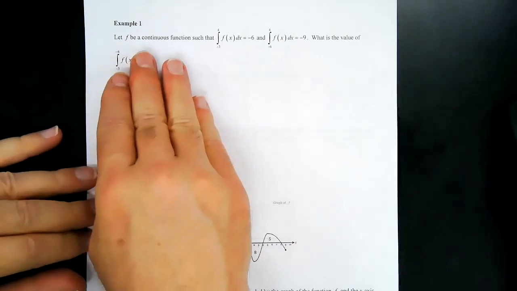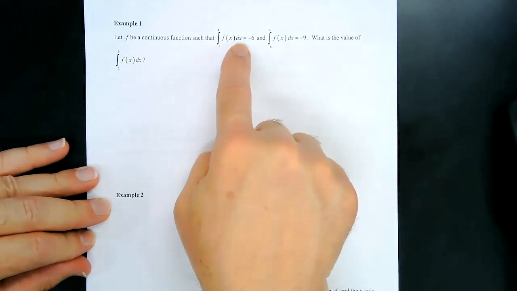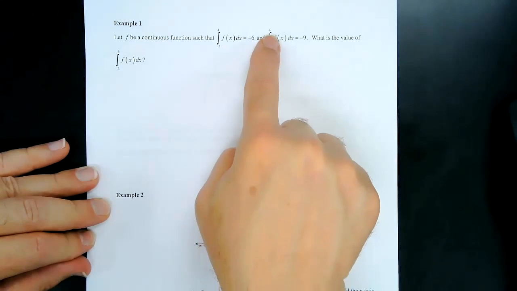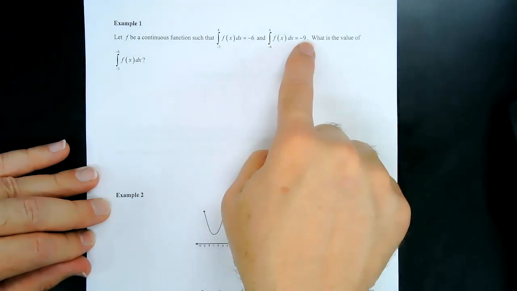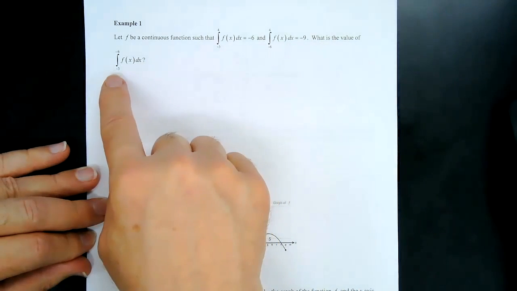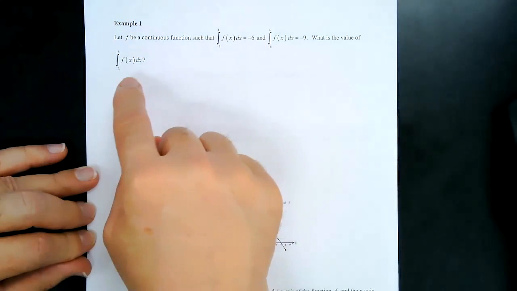Okay, so let f be a continuous function such that the integral from -3 to 4 of f of x dx is equal to -6. So we know this integral. And the integral from -6 to 4 of f of x dx is equal to -9. And we're trying to figure out what is the value of the integral from -3 to -6 of f of x dx. So notice something right off the get-go.